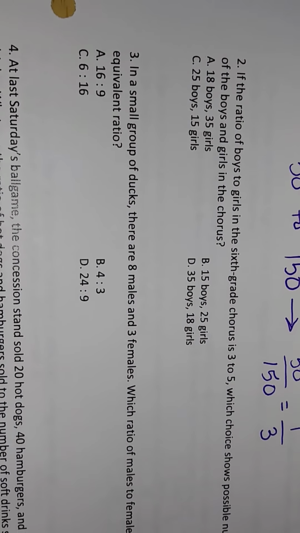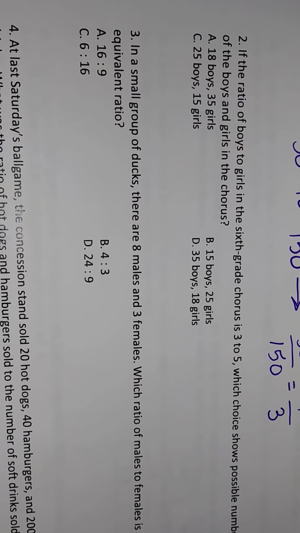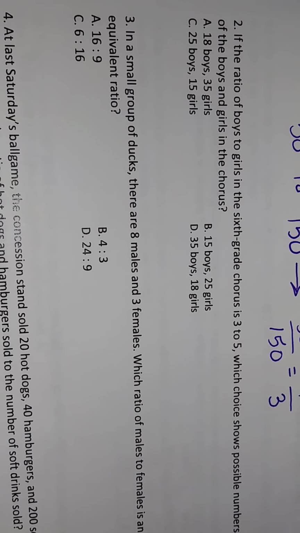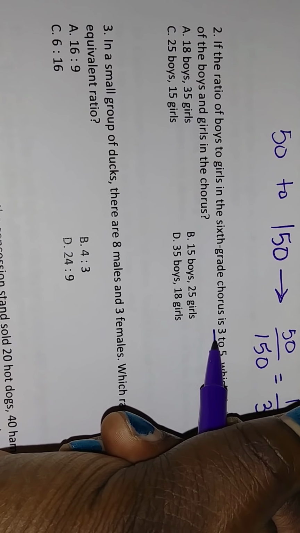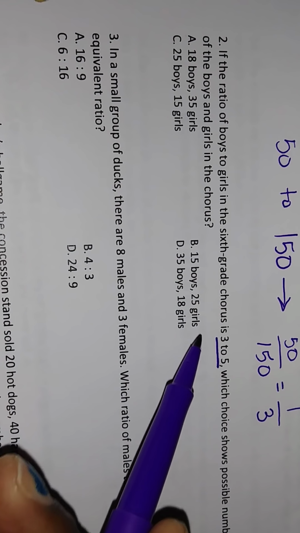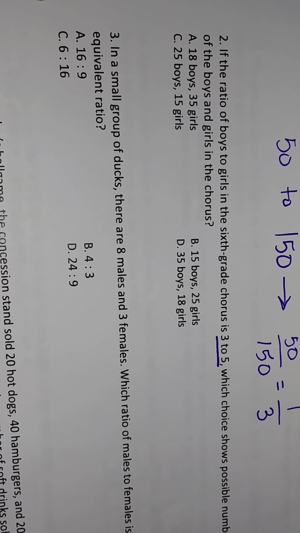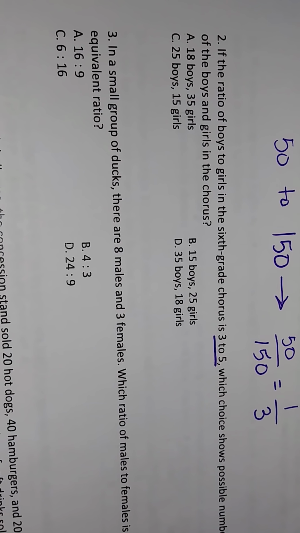All right, number 2. If the ratio of boys to girls in the 6th grade chorus is 3 to 5, which choice shows possible numbers of the boys and girls in the chorus? So I have choices, but I have to make sure that my ratio remains 3 to 5. That means whichever combination I have here must reduce or simplify down to 3 to 5. So I'm going to look for the common factors of each of these and write what they reduce down to so that I can find a match.